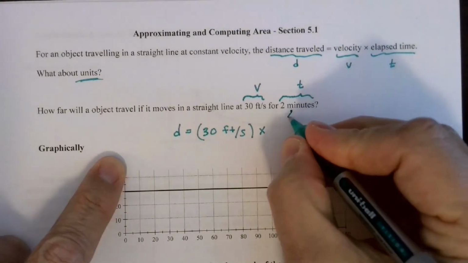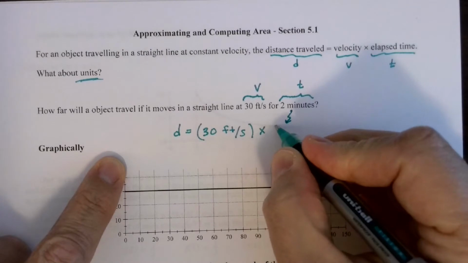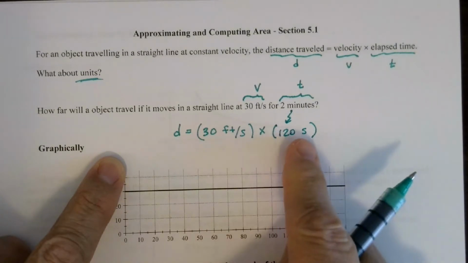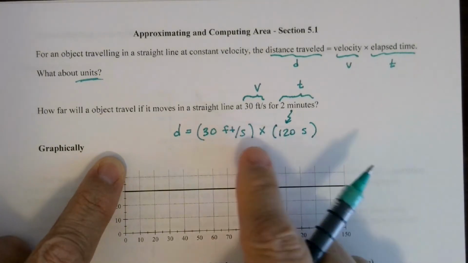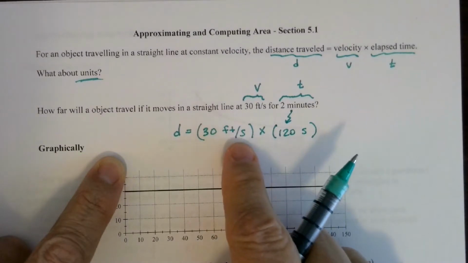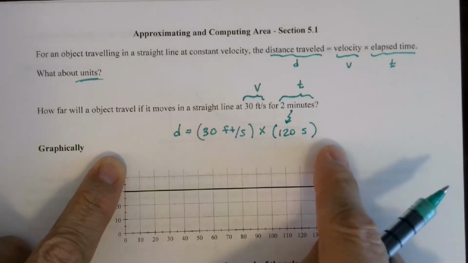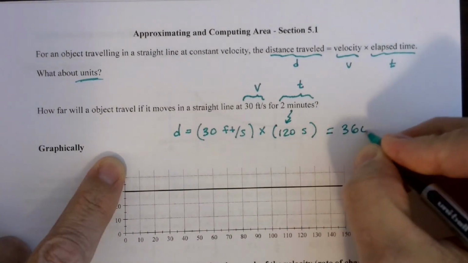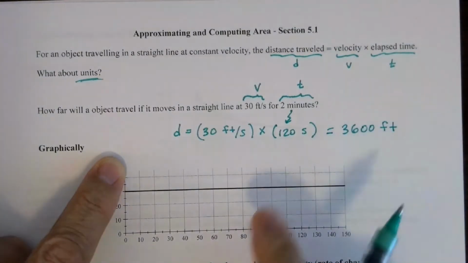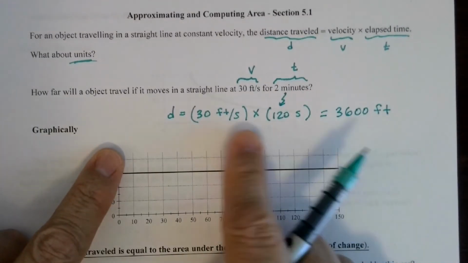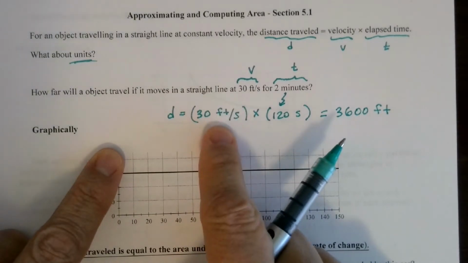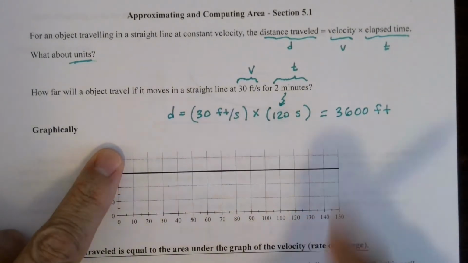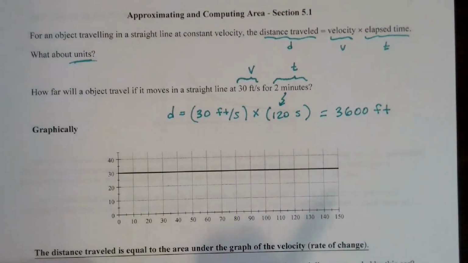So the easiest thing to do is to convert that to seconds, which of course is going to be what? 120 seconds. And the units even help us out. Some of you are familiar with units if you've had chemistry or physics. Feet per second, feet divided by second, times seconds gives me feet. Okay, so 30 times 120 is 3,600 feet. So make sure you're consistent there. I could have also converted my velocity to feet per minute and then got the same result. But here's what I want to look at now graphically.